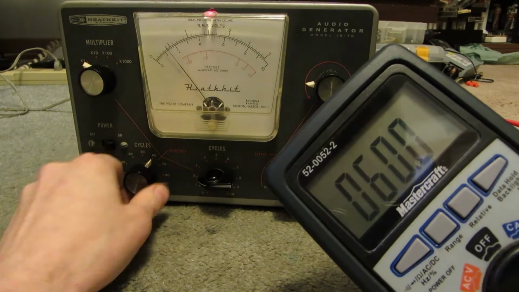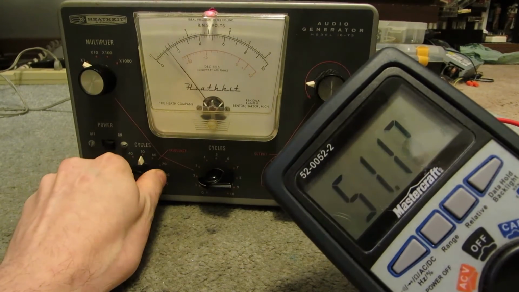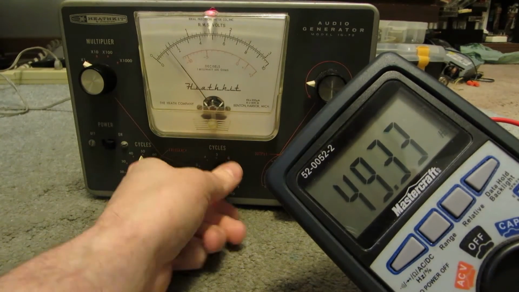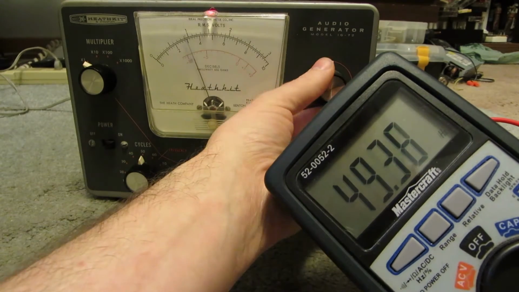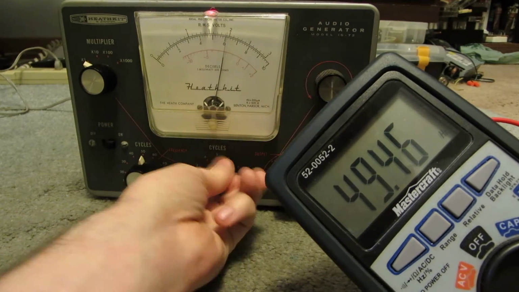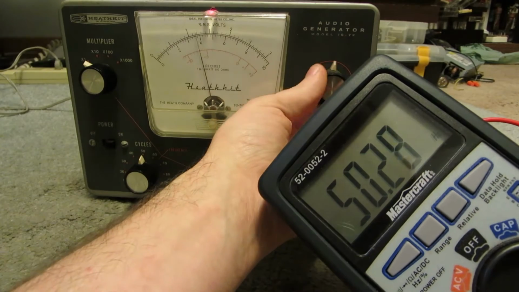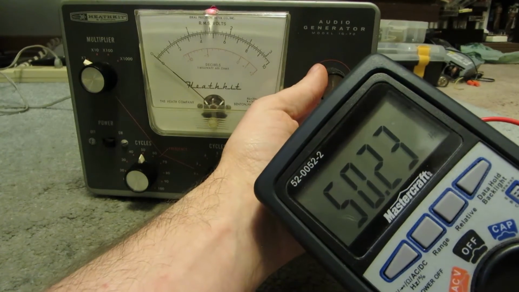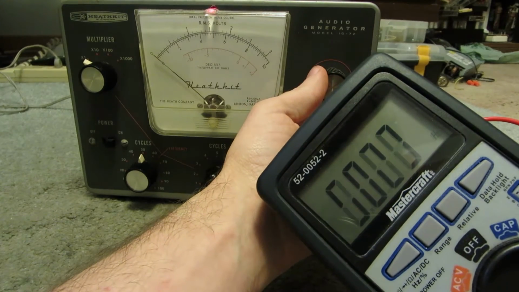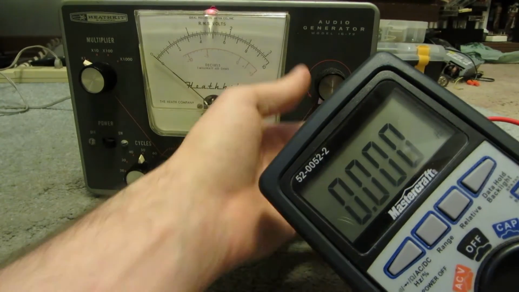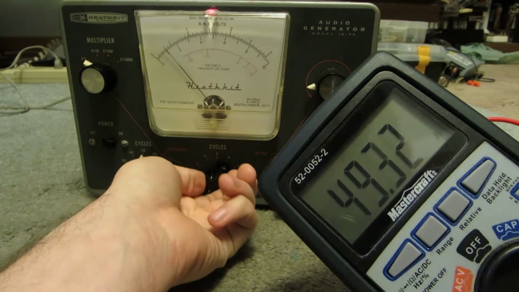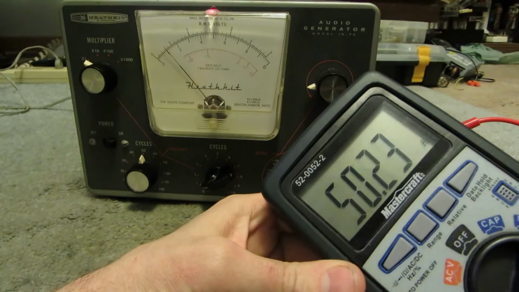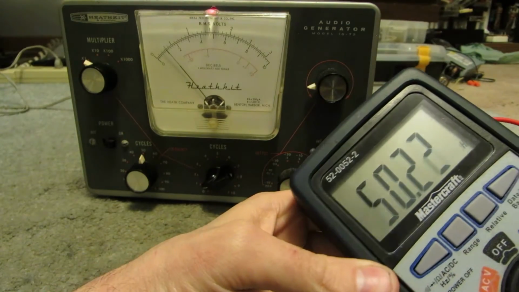And in the UK, which is 50 hertz, let's see if I can get that. See if I can get that to 50 exactly. I may not be able to. No, I can't quite get it right on 50. Or can I? No, I can't. Like I say, it's a little bit out of tolerance, but you get the idea.